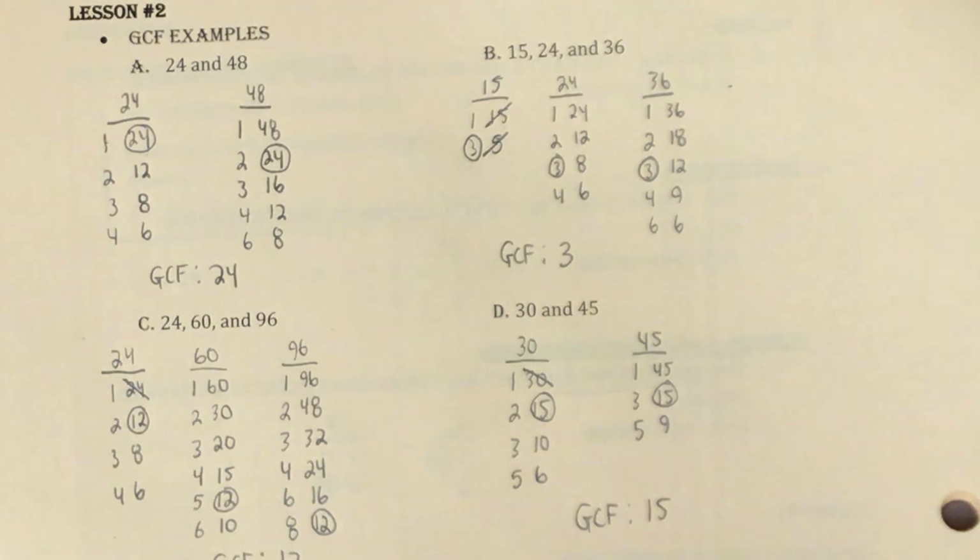All right, well, if you have any additional questions on how to find these factor pair lists, please let me know. But this would be what you would show on your assignment to how you arrived at the greatest common factor. You'd list out the factor pair lists and use those lists to determine the greatest common factor.